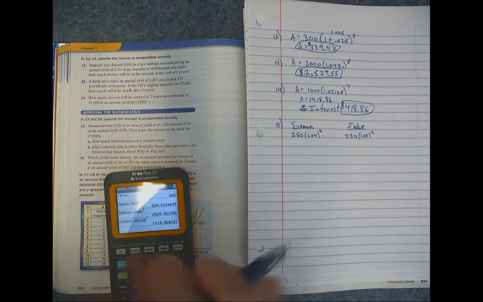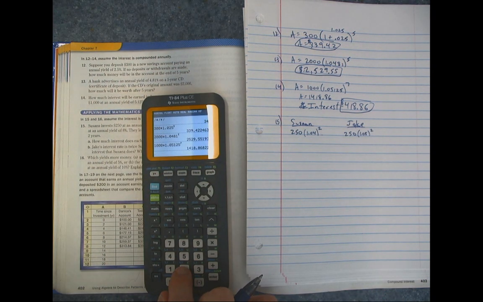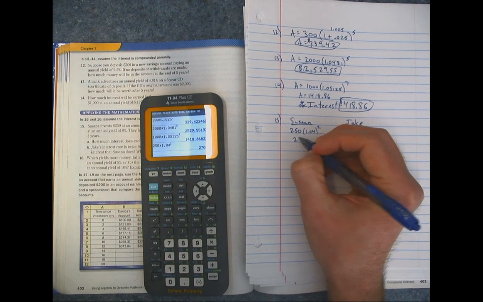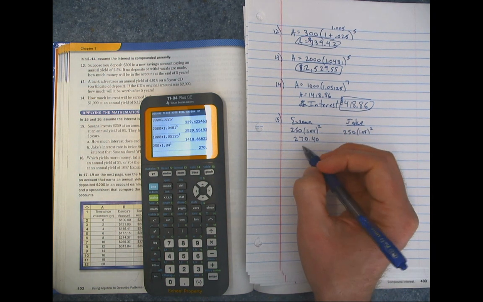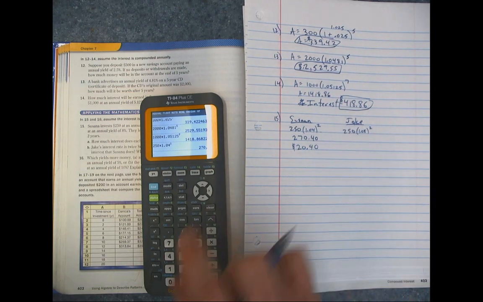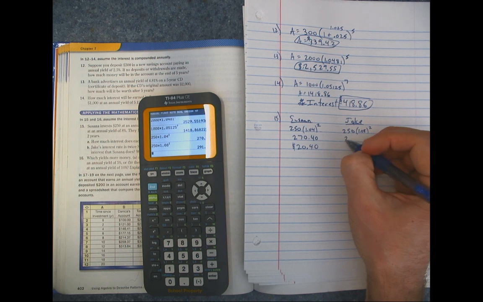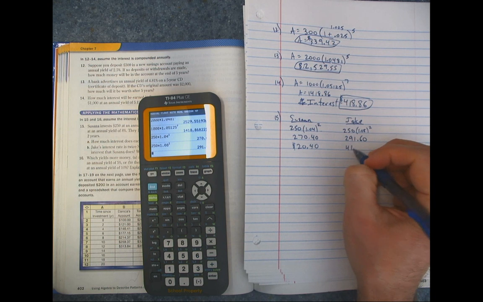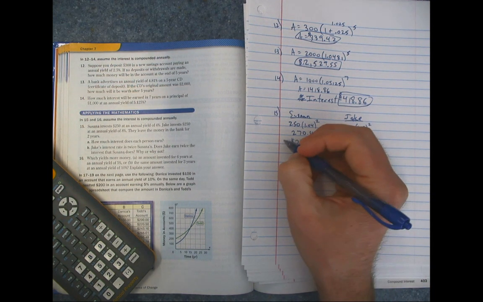So if we go ahead and run these numbers, for letter A, we're going to find out the interest. So again, not the total amount, but the interest. So 250 times 1.04 raised to the second is $270.40. That's the total amount. The interest is how much it went up. So it went up $20.40. That's Susanna. Jake now, 250 times 1.08 raised to the second, 291.6. So he went up $41.60. So that's all letter A.